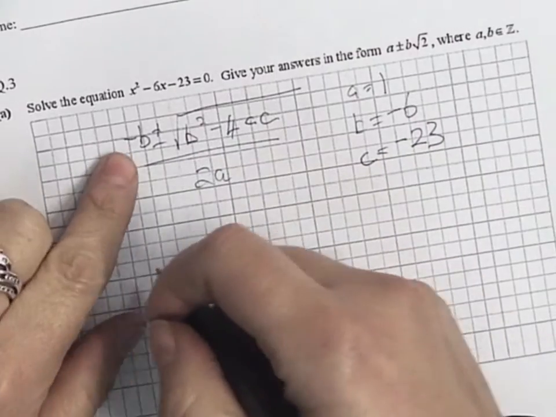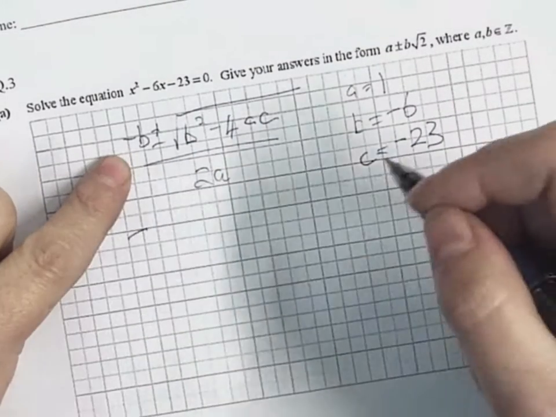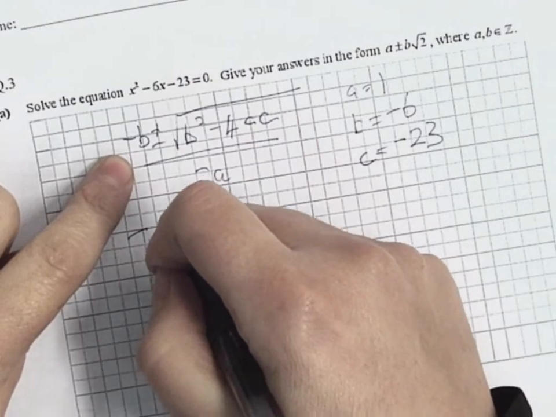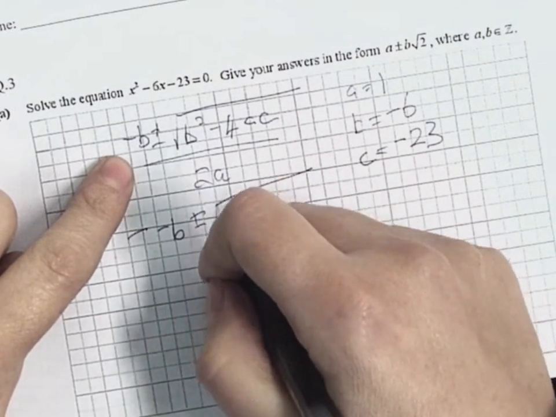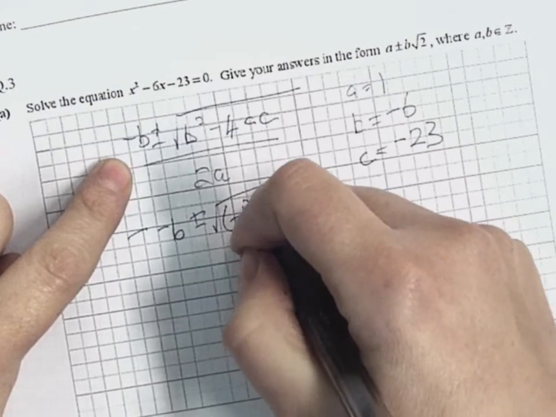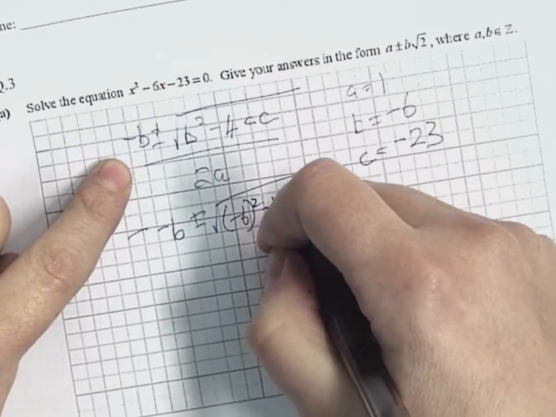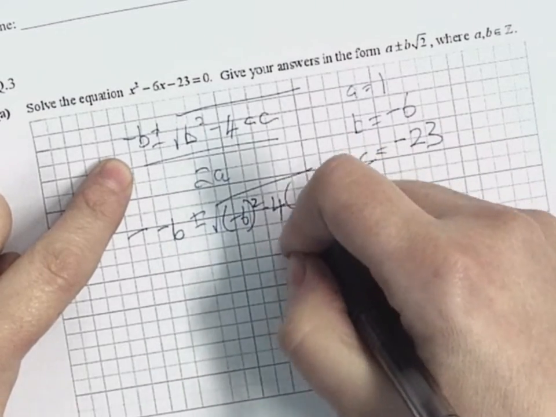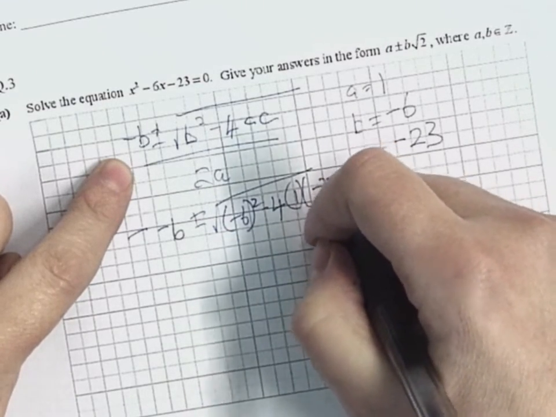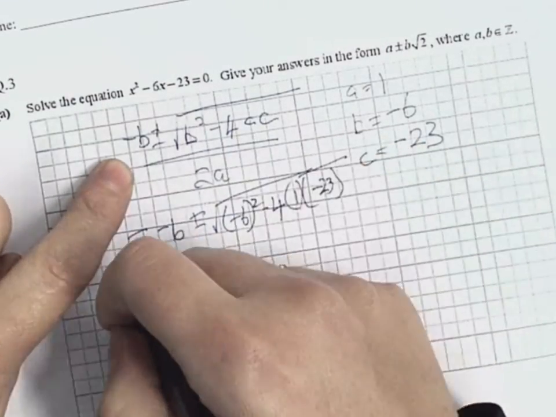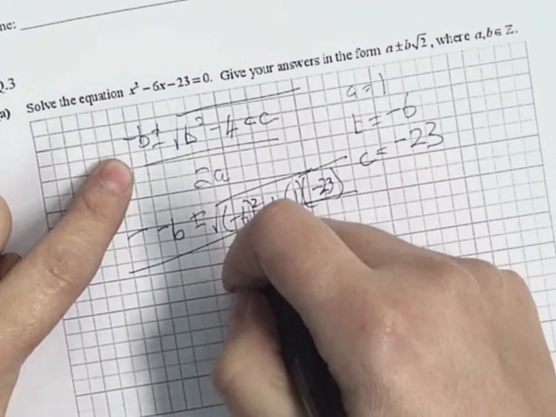So then there's a minus. Then you write B. B is minus 6, right? Plus minus the square root of B squared, which is minus 6 squared, minus 4 multiplied by A is 1, and C is minus 23, all over 2 times A, which is 2 times 1.